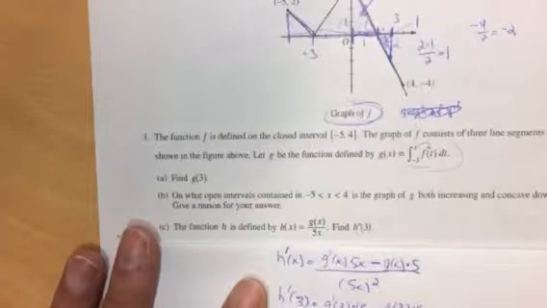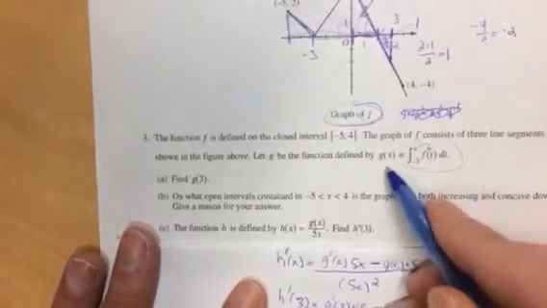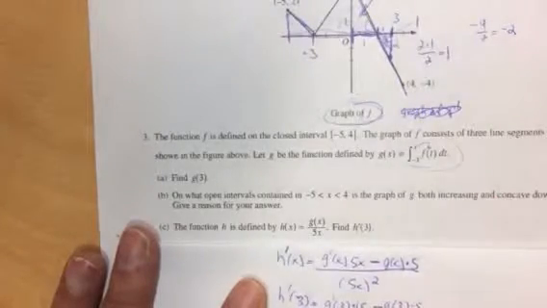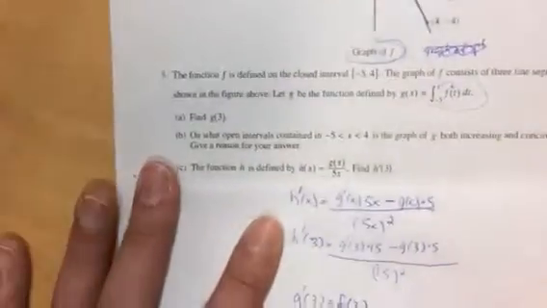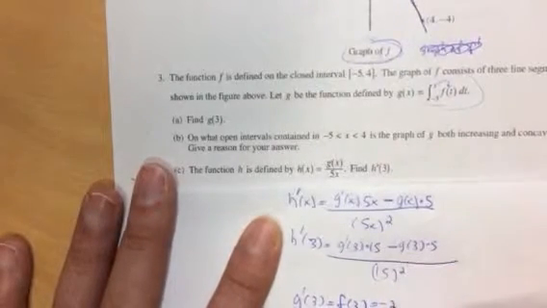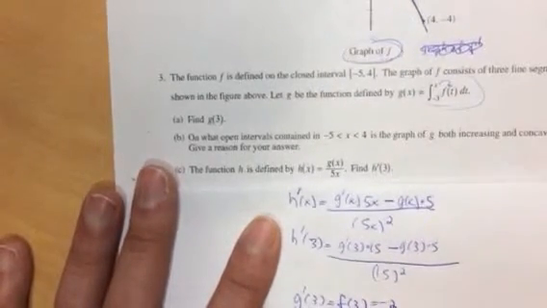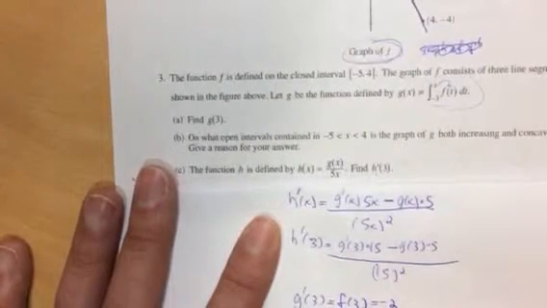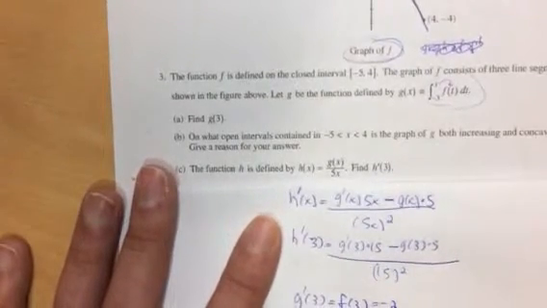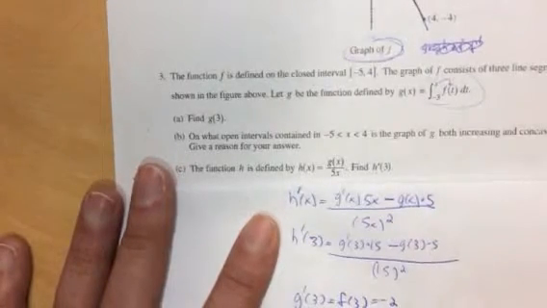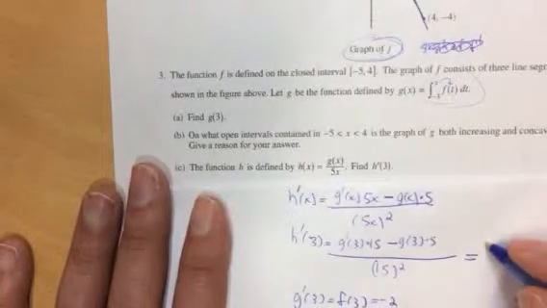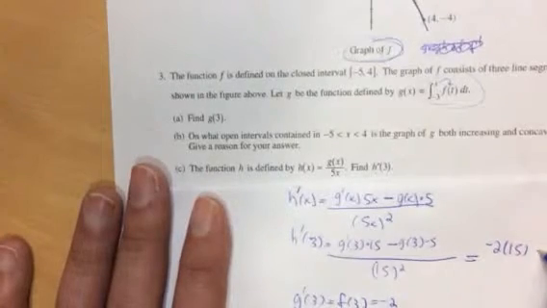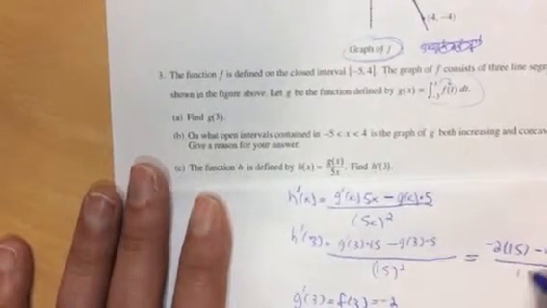Again, we have to do g prime of 3. Remember that the derivative of g of x is f of x. So it's f of 3. F of 3 just means you look at the graph and see what is the y value when x is 3. And the y value is -2. We also need g of 3. G of 3 is the integral from -3 to 3 of f of t. And you'll remember we actually found that in part A, we said this was equal to 9. And so h prime of 3 is equal to -2 times 15 minus 9 times 5 over 15 squared.